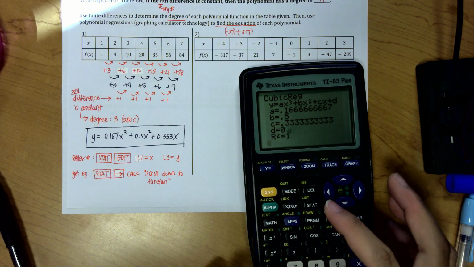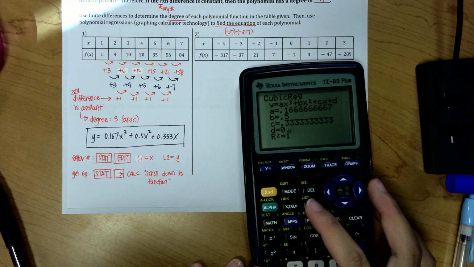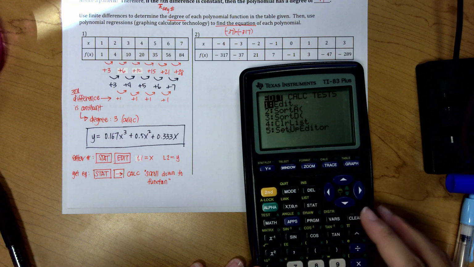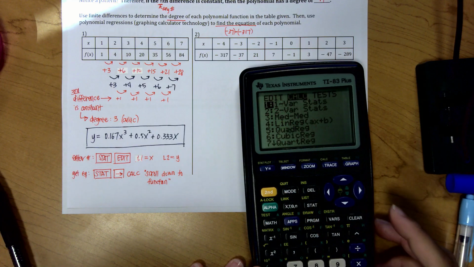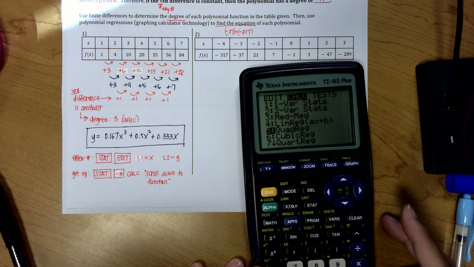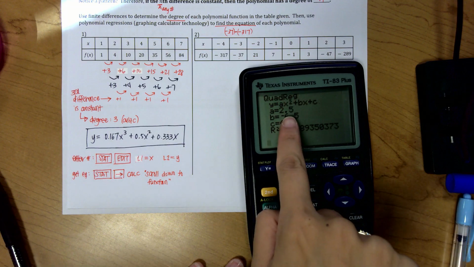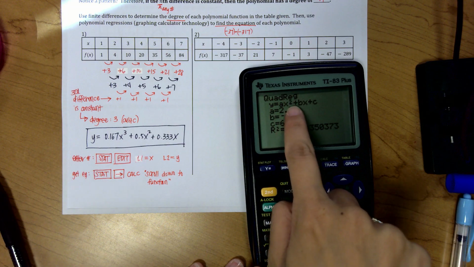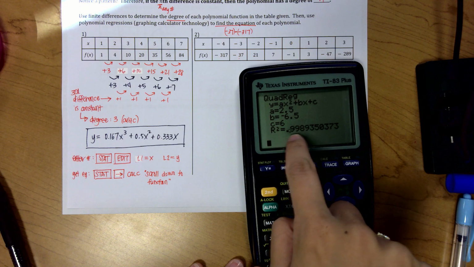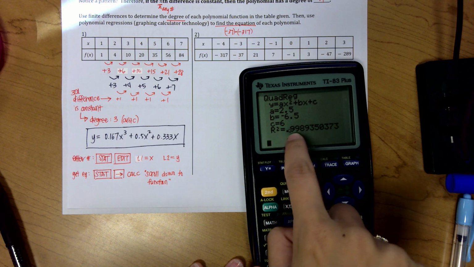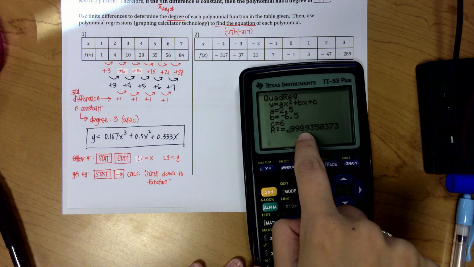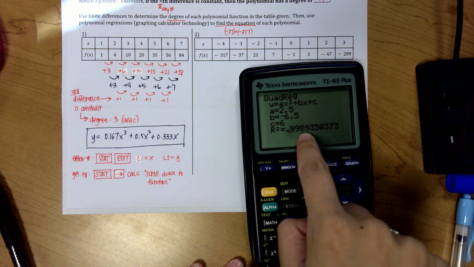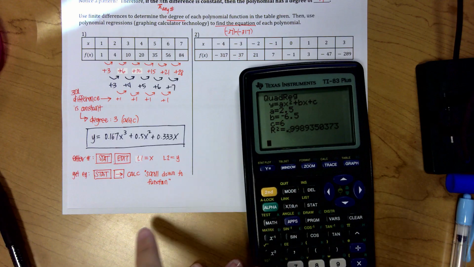Now, that r squared equal to 1 tells me that I am 100% perfect. So watch what happens if I accidentally do a quadratic regression instead. If I go stat calc, go down to quadratic, and if anything, these numbers look better than the cubic, but do you guys see here it says 0.998? That means it's only 99.8% accurate. It's not 100%. And so this is less accurate than your cubic.